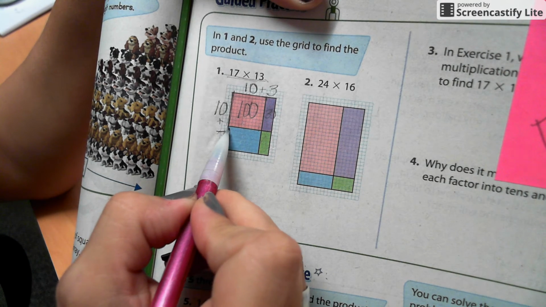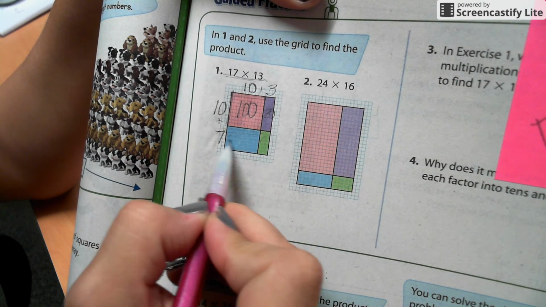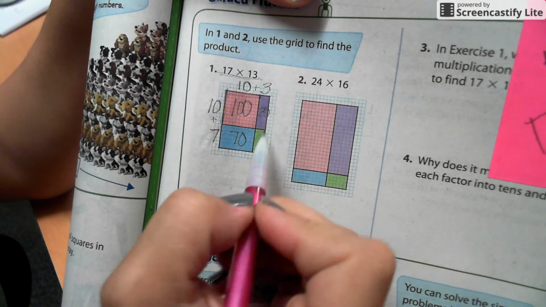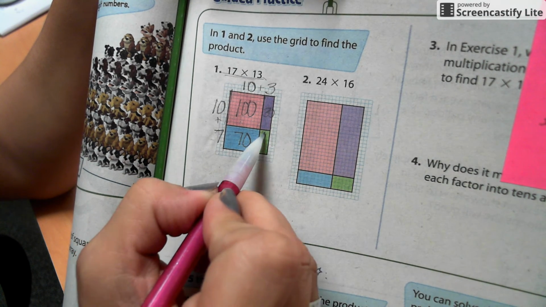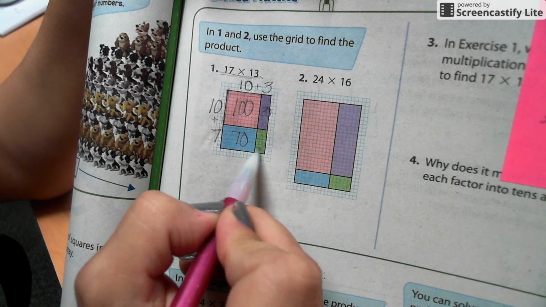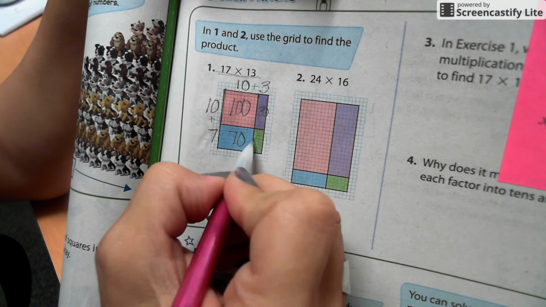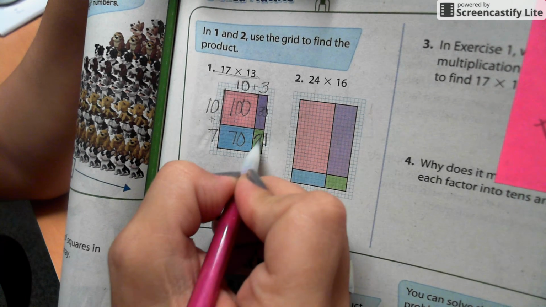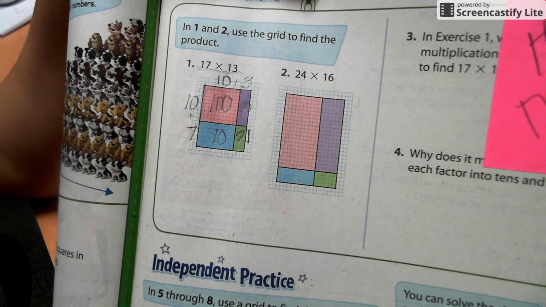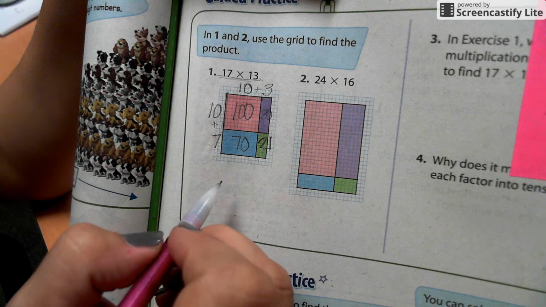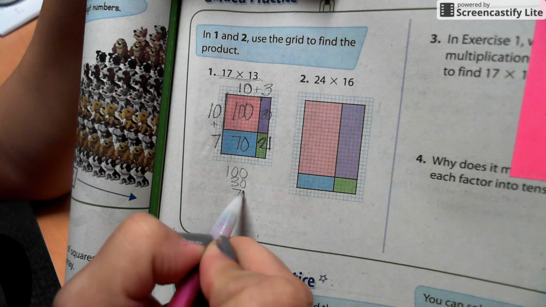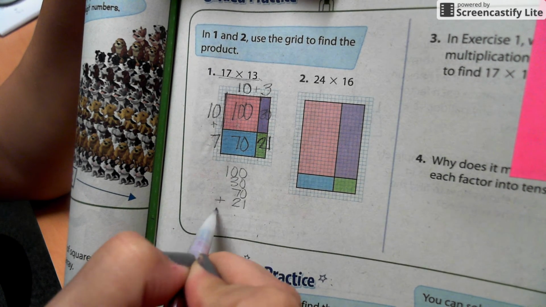Same thing here. If my 10s are going across, 10, 20, 30, 40, 50, 60, 70, and 10 times 7 is 70. And then 3, 6, 9, 12, 15, 18, 21, because 3 times 7 or 7 times 3 is 21. Now, all of those are my what? Partial products. What do we do to partial products? We add them.